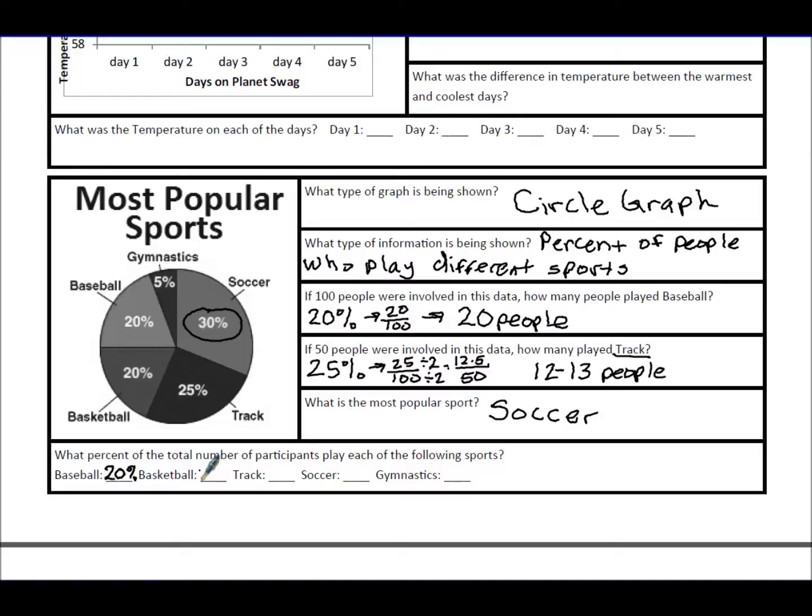So baseball was 20%, basketball was also 20%, track shows 25% of the participants ran track, 30% of the participants played soccer, and only 5% of the participants did gymnastics.